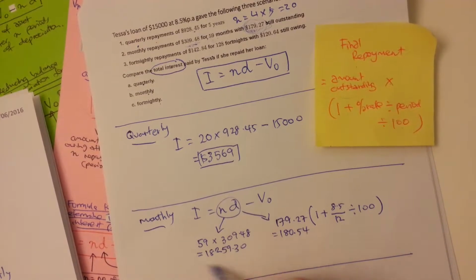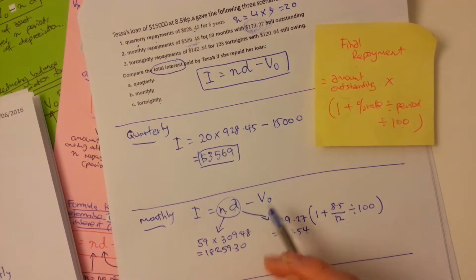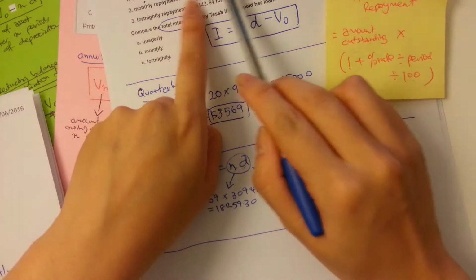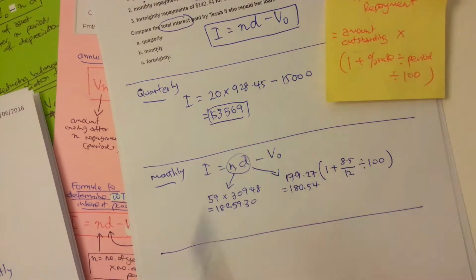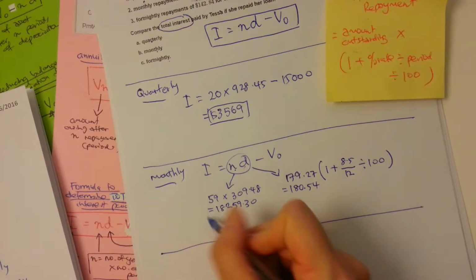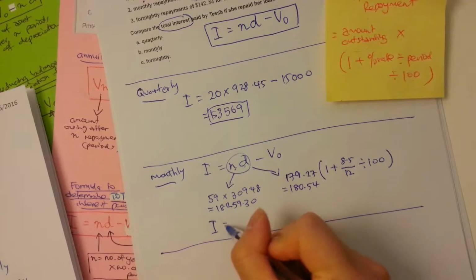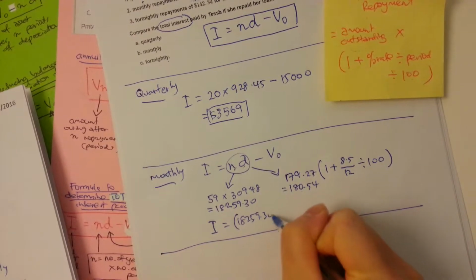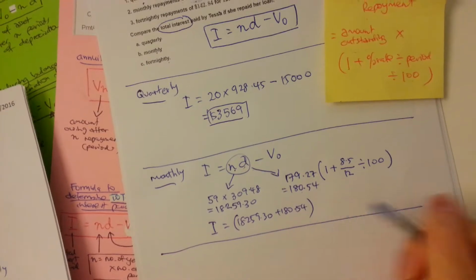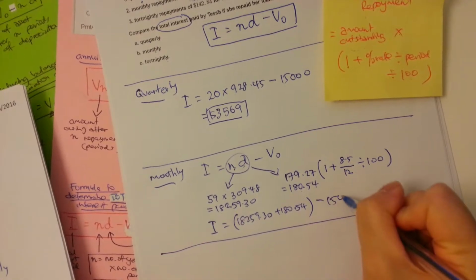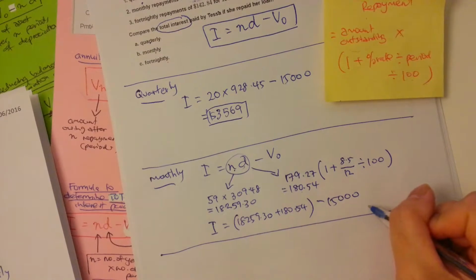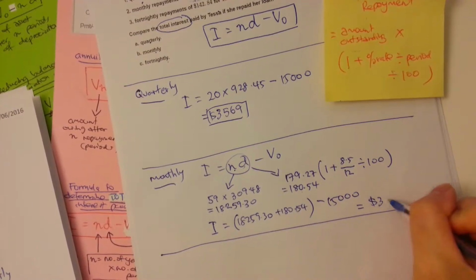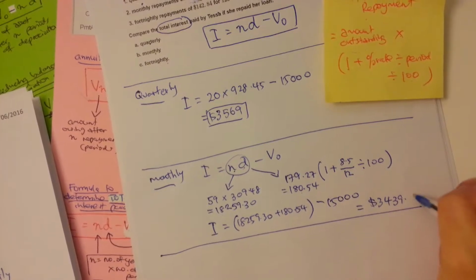Both of these together will be your ND, because we have to take into consideration what happened for the first 59 months and what happened in the 60th month. So I is equal to these two values together minus the initial value, and I get the answer of I equals $3,439.86.